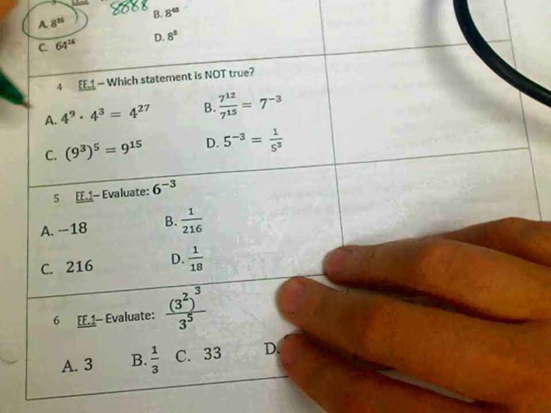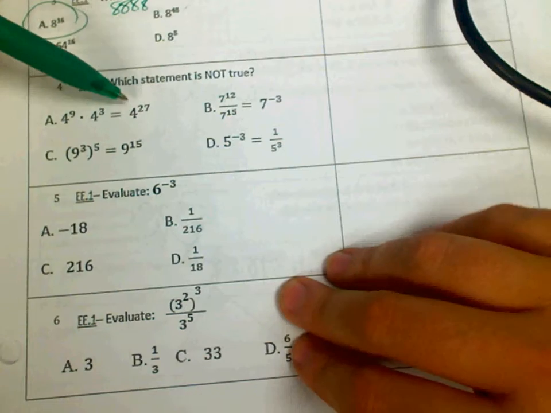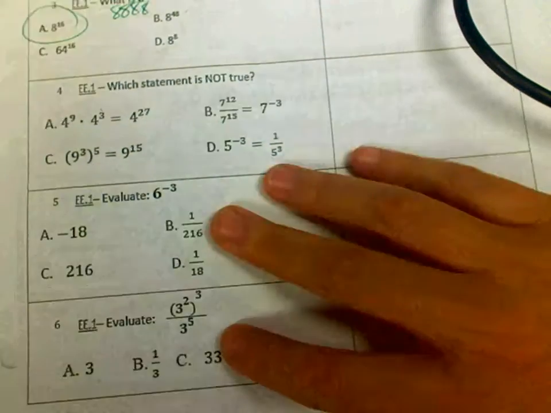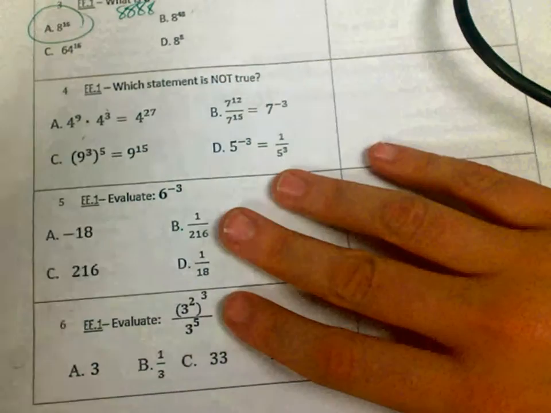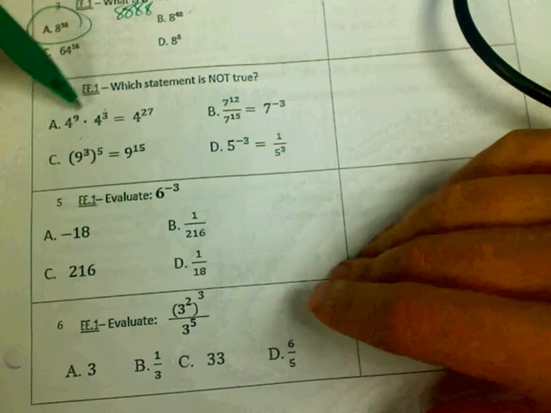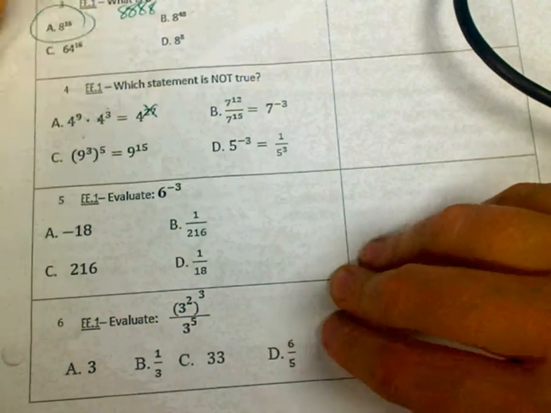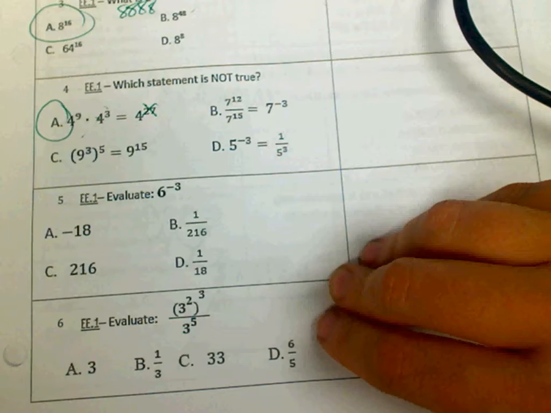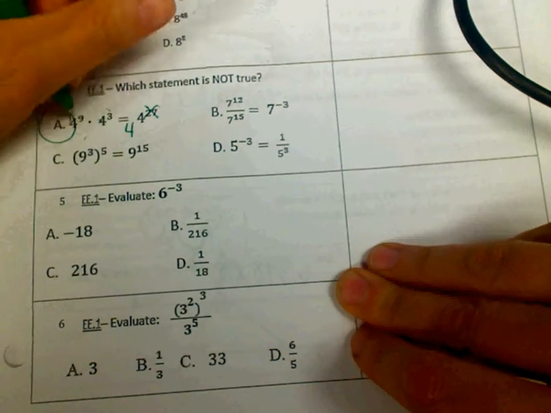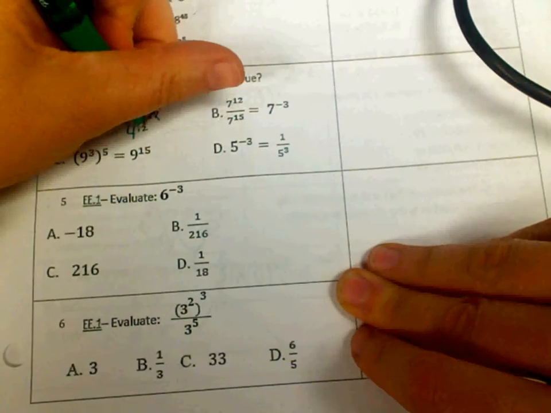Okay, another one which is not true. Let's look and see. So A is 4 to the 9th power times 4 to the 3rd power. 4 to the 9th power, remember that's 9 fours, and 4 to the 3rd power is 3 fours, and 9 plus 3 is not 27. So A is not true. 4 to the 9th power times 4 to the 3rd power is 4 to the 12th power.